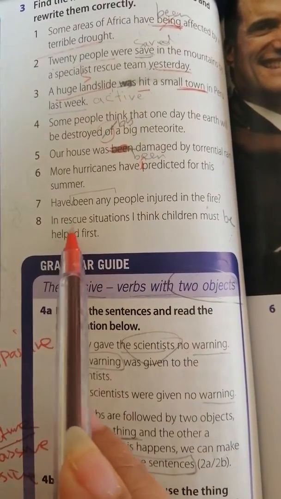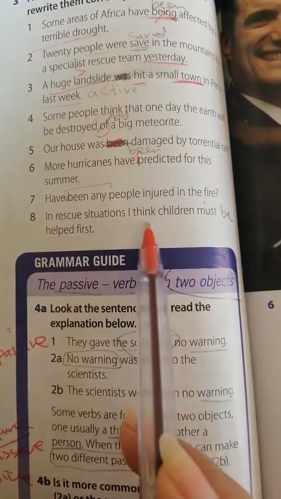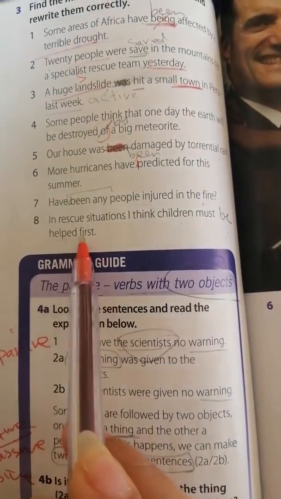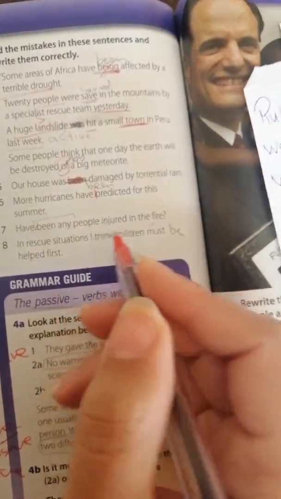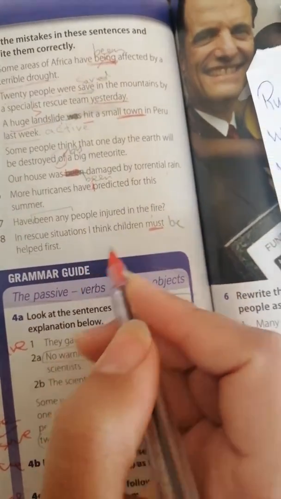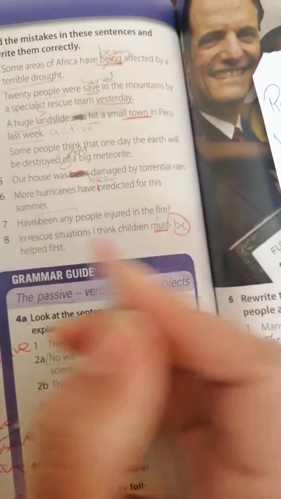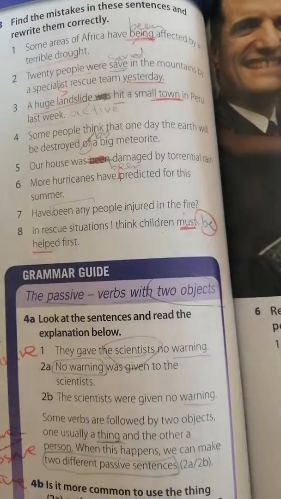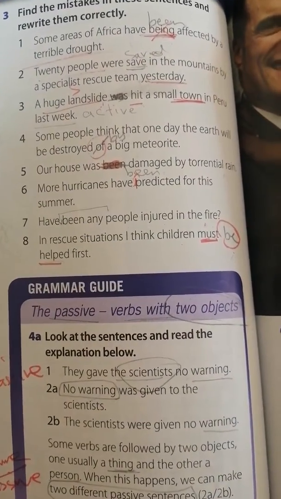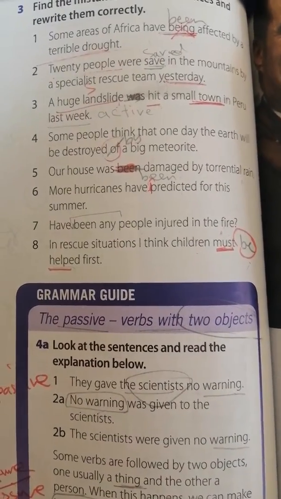Number 8. In rescue situations, I think children must help first. This is what? It's a modal verb, and after a modal verb I should have be and then verb 3. So in rescue situations, I think children must be helped first.